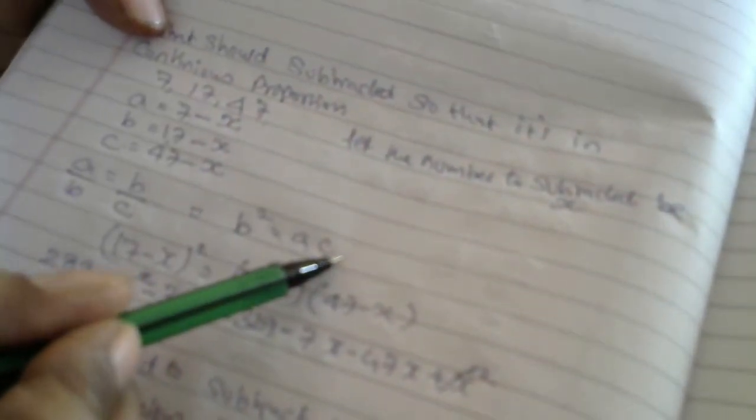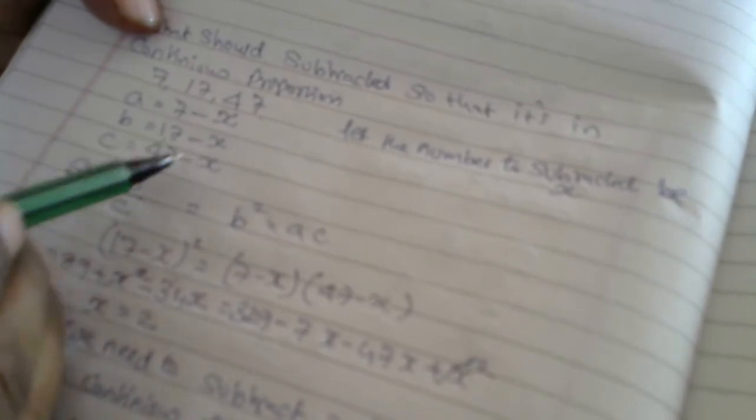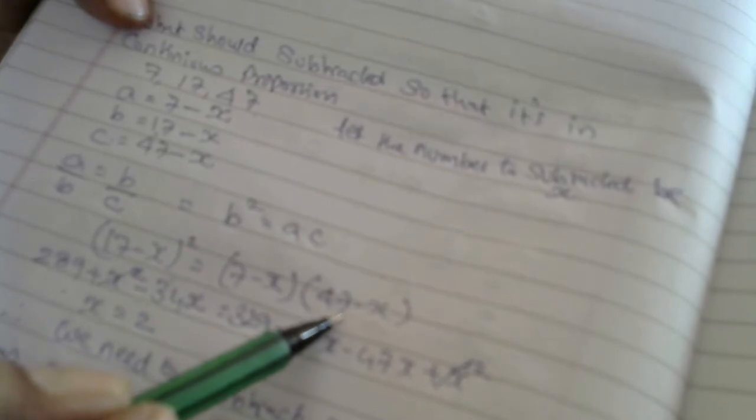Now the moment I do that, it becomes a is equal to 7 minus x, b will be 17 minus x, and c is 47 minus x. Now what should be subtracted to be in continuous proportion? Now to be in continuous proportion means b square equal to ac. We know this. Now I am going to just substitute the values of b, a and c. Now this becomes (a minus b) the whole square equal to a multiplied by c.